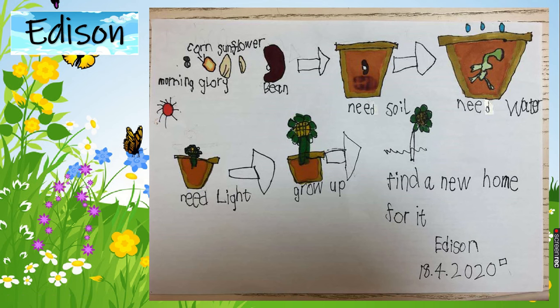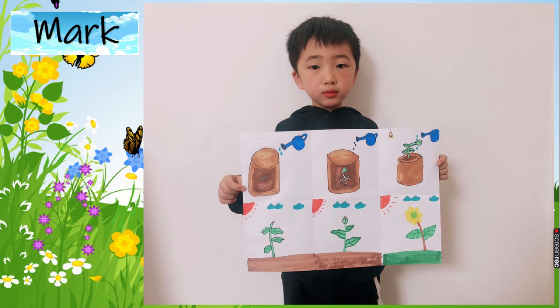So the plant really doesn't find its own home. We have to put it back on the ground if it grows too big. Some plants can live in a pot forever. Some plants really grow so big that we need to put them on the ground or somewhere else, or find a new home for them. Thank you, Edison. And this is Mark's life cycle of a plant.